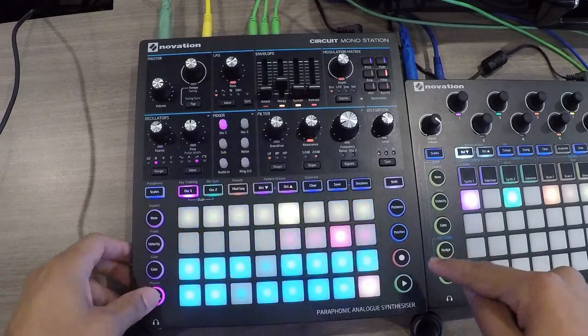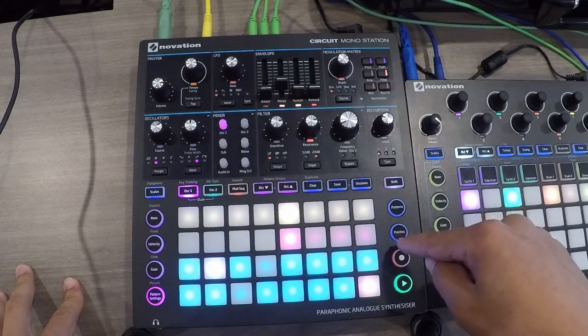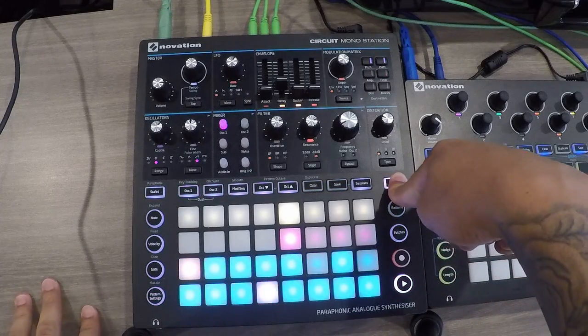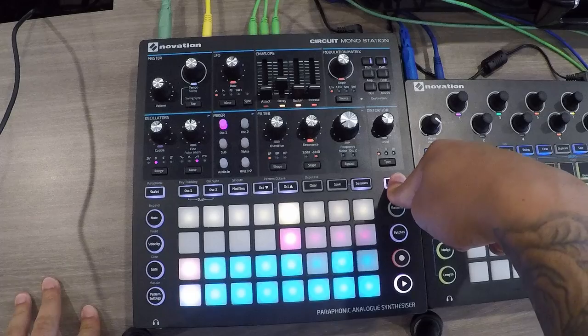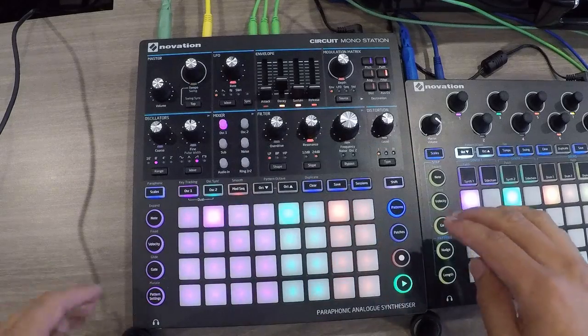Oh, crazy. I have it set to random. My bad. Cool. So then if I hit shift and mutate, I'll just keep hitting it until I find a new one. That one's cool. Then I'll go to the next pattern and mutate this one as well.